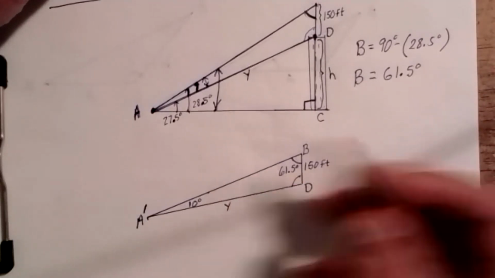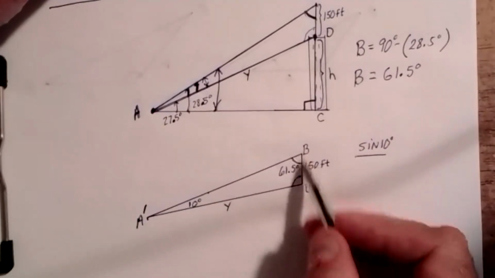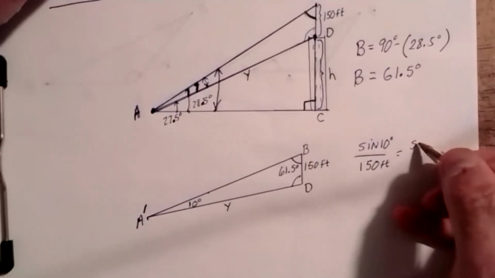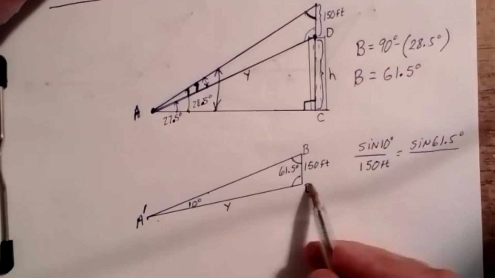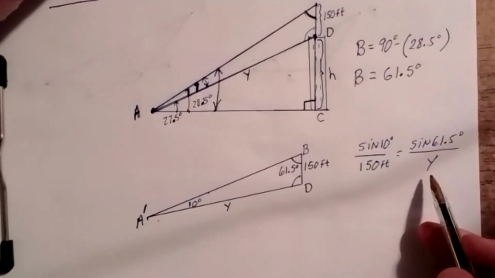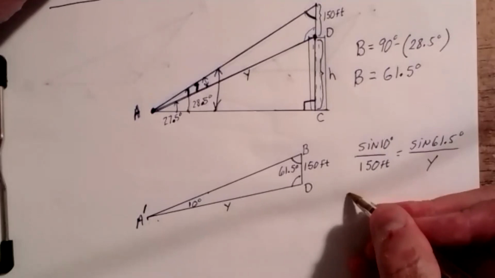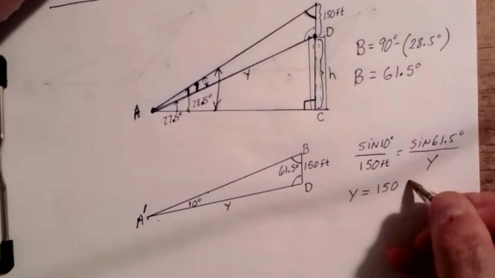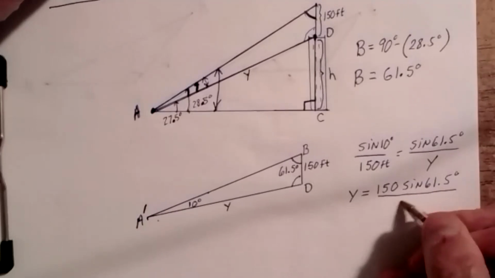I can say the sine of 10 degrees is to 150 feet, the height of the antenna, as the sine of 61.5 degrees is to side Y, which we don't know. So now we can solve for side Y. To do that, we cross multiply and equate the cross products, and then we'll divide both sides of the equation by the sine of 10. So this is going to be 150 feet times the sine of 61.5 degrees, divided by the sine of 10 degrees.